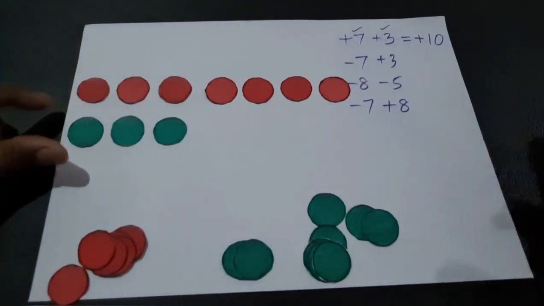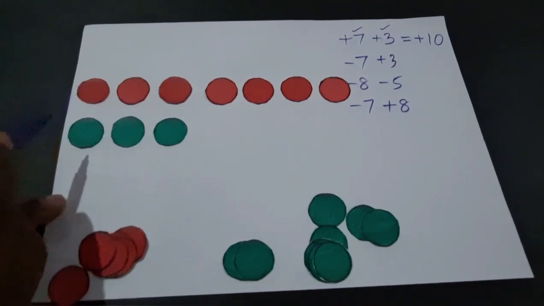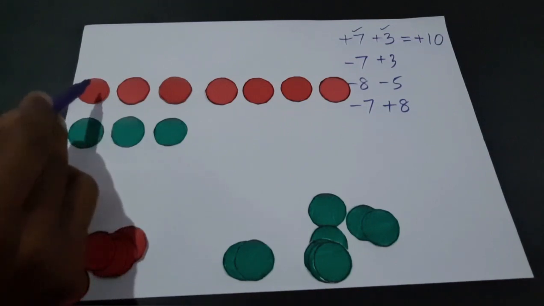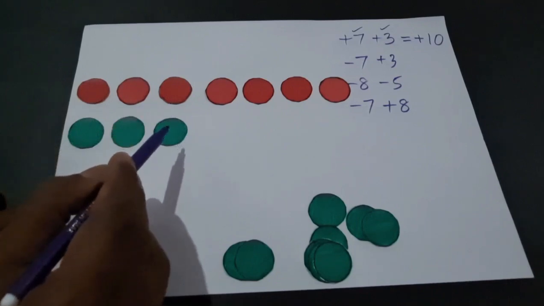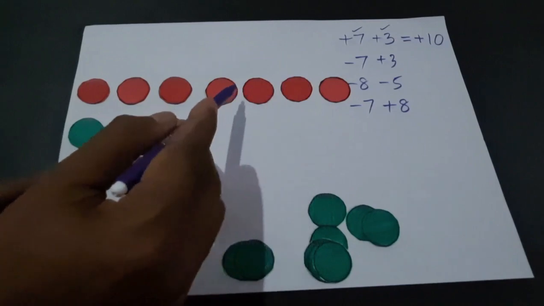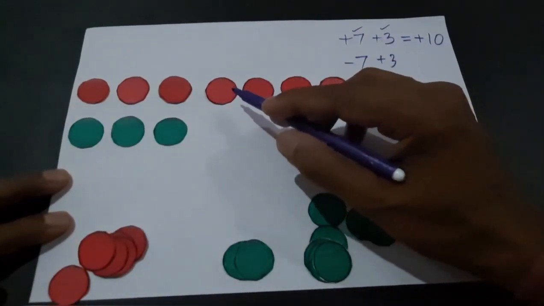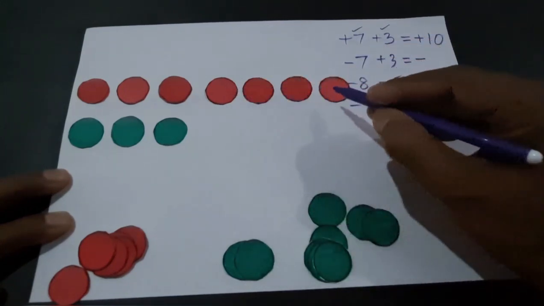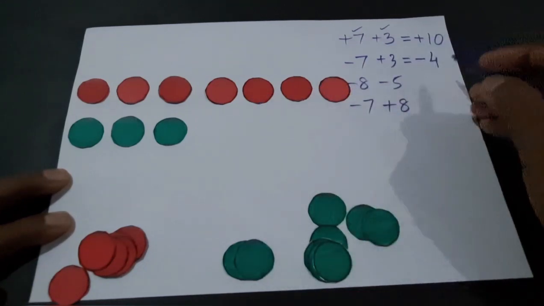So whenever you have a red and a green in the same column, they cancel out. So you will not consider this column and this column. So only these 4 will be considered, and these 4 are negatives because they are red in color. So because the red ones are left out, therefore the answer will be negative. And how many are left out? 4 are left out. Therefore the answer will be minus 4.